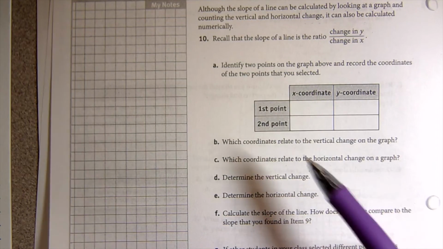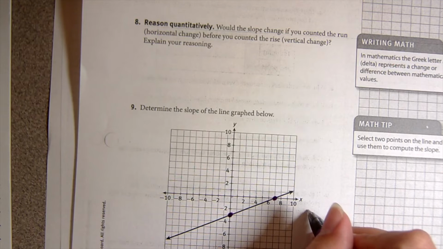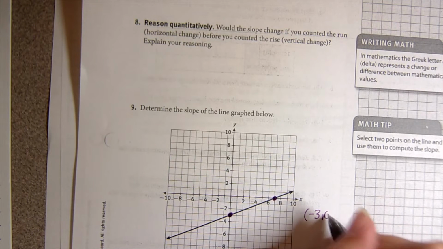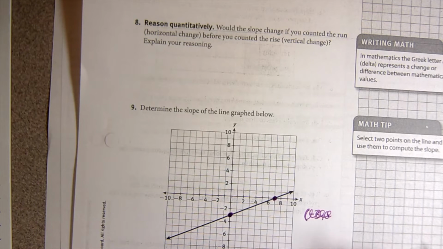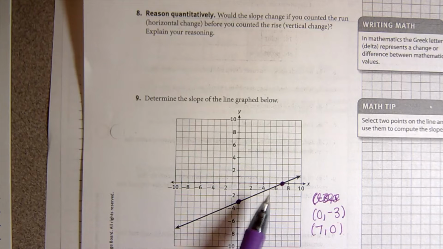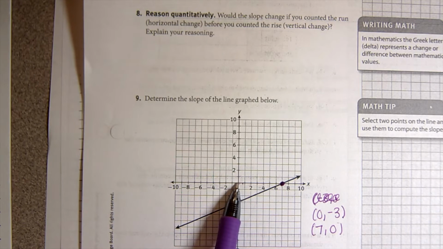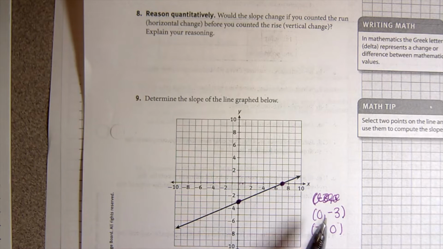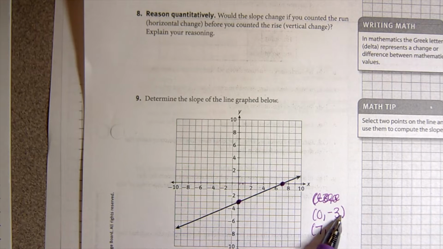So first, let's go back. What were those 2 points that we just picked on that previous graph? So it should be (0, -3) and then (7, 0). Make sure that you're doing your ordered pairs correctly. You started at 0, 0. I went left to right 0, and then I went down 3, so that would be -3.